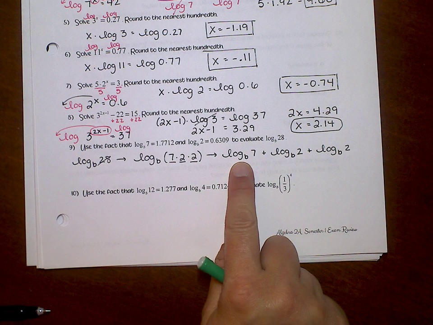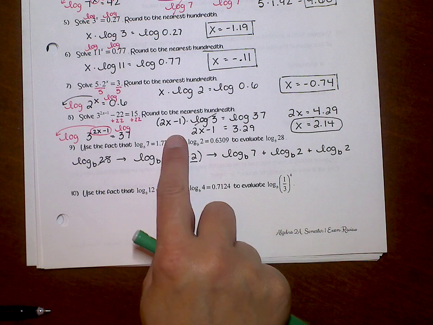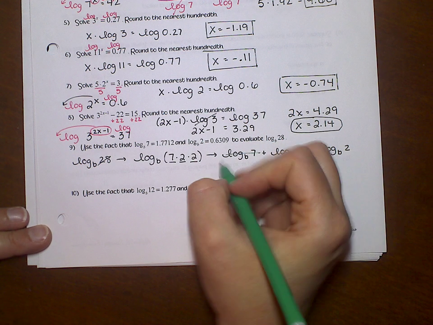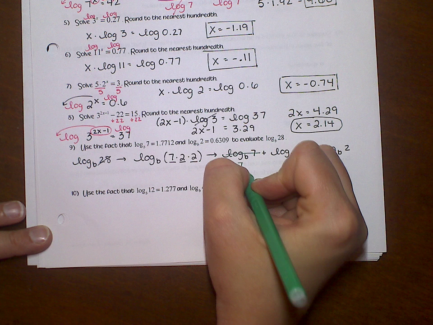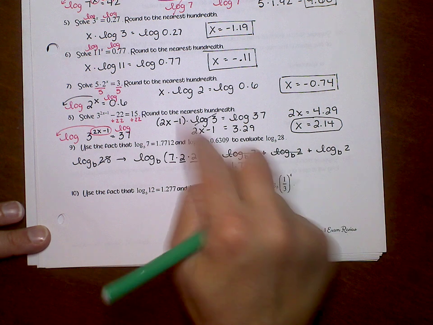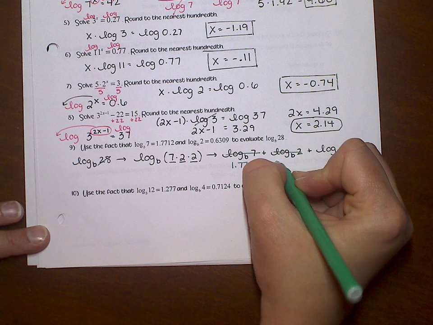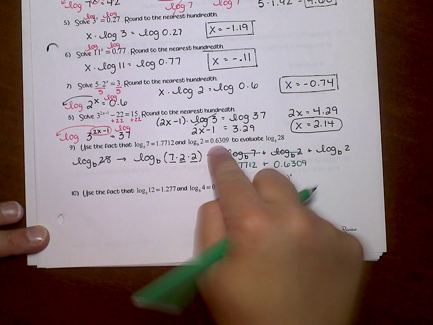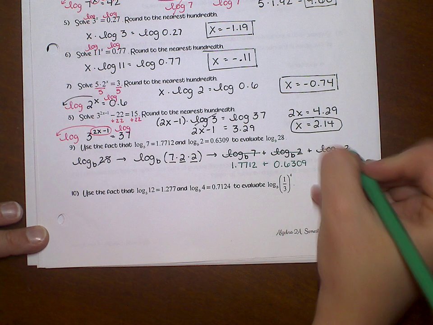So now I know what this equals. I know log base b of 7 is this decimal up here. So I'm going to take this out and replace it with 1.7712. And I'm going to take this log base b of 2 and replace it with 0.6309. And I'm going to take this log base b of 2 and do the same thing.